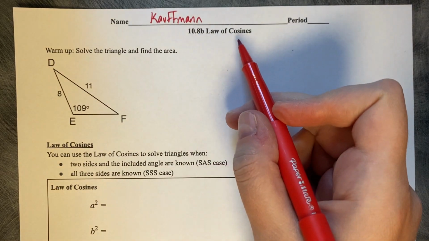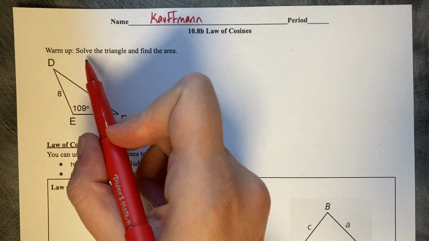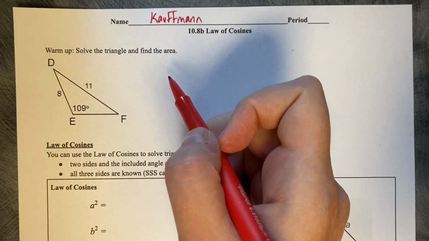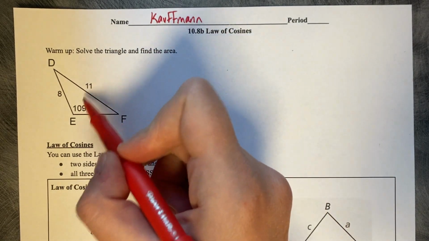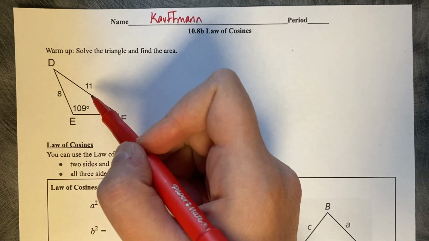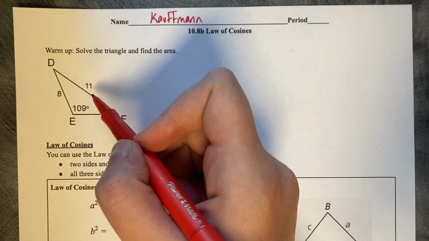10.8b, Law of Cosines. Warm up. Solve the triangle and find the area. We're just going to solve the triangle. If you want to find the area, just for time's sake today, we're just going to solve it.